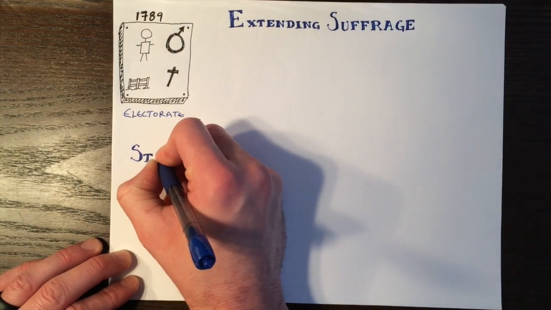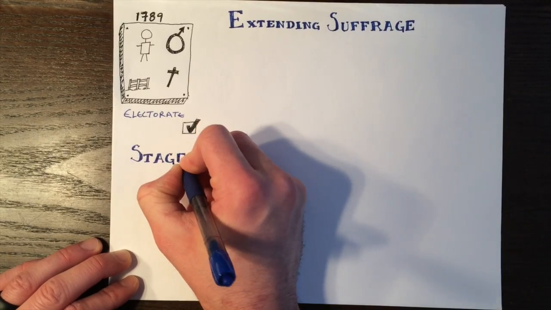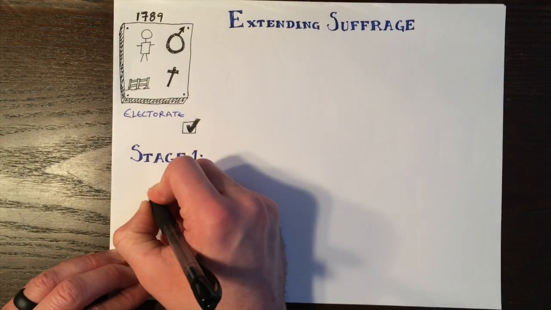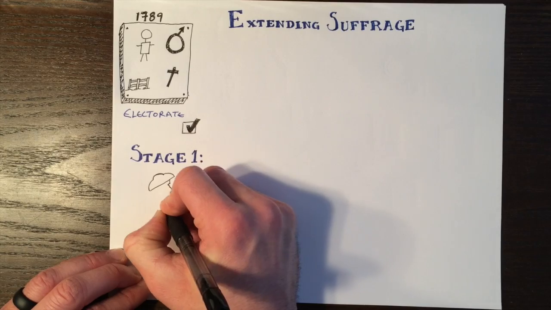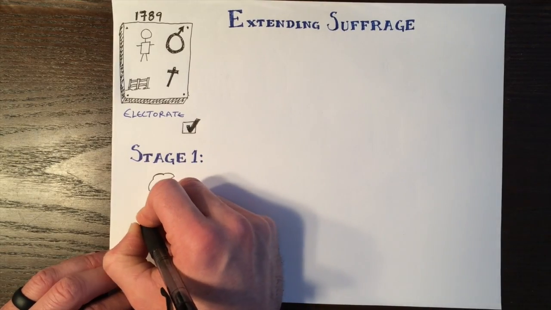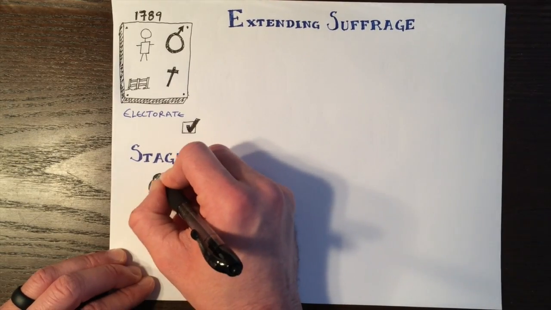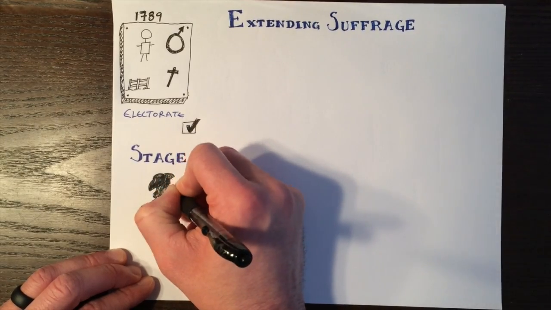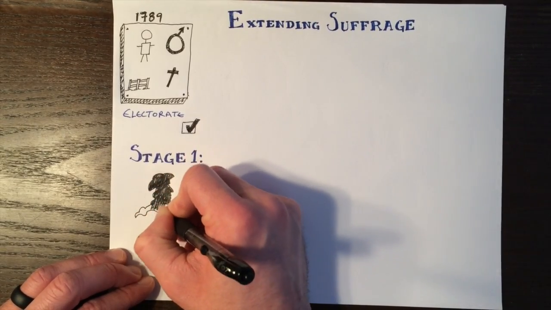We can break up this extending suffrage into 5 stages. In the first stage, after 1789, efforts to eliminate the religious requirement from the colonial days started. This was the first requirement to go, and by 1810, that requirement was gone.